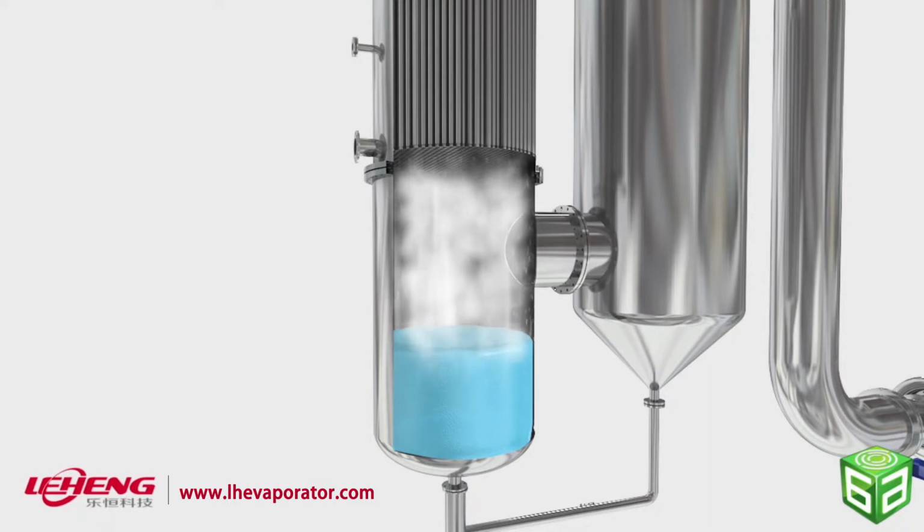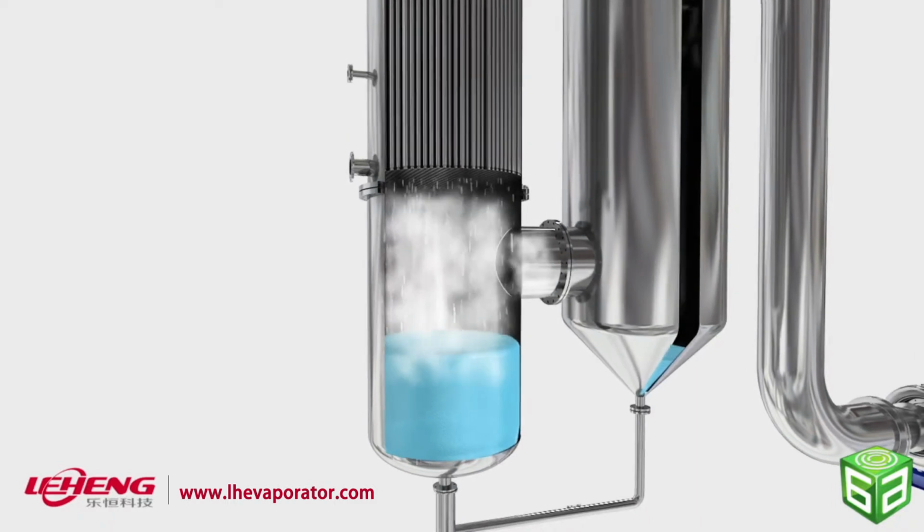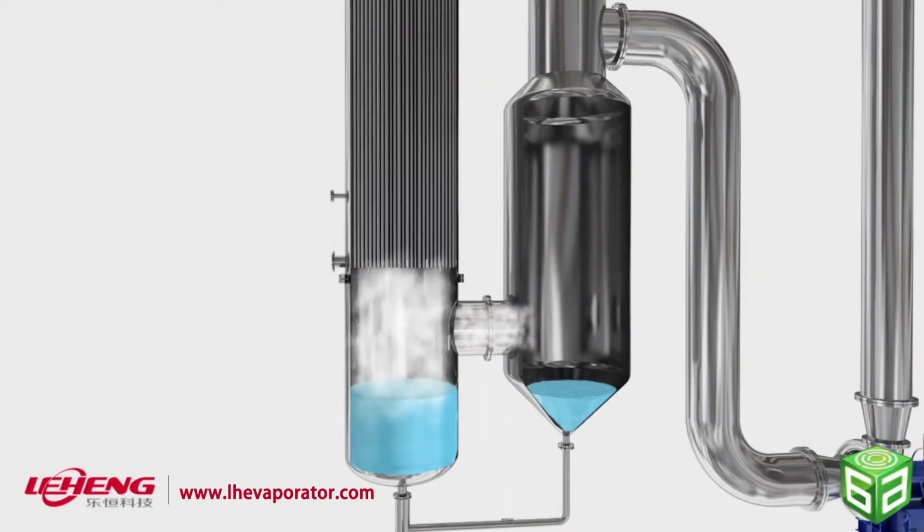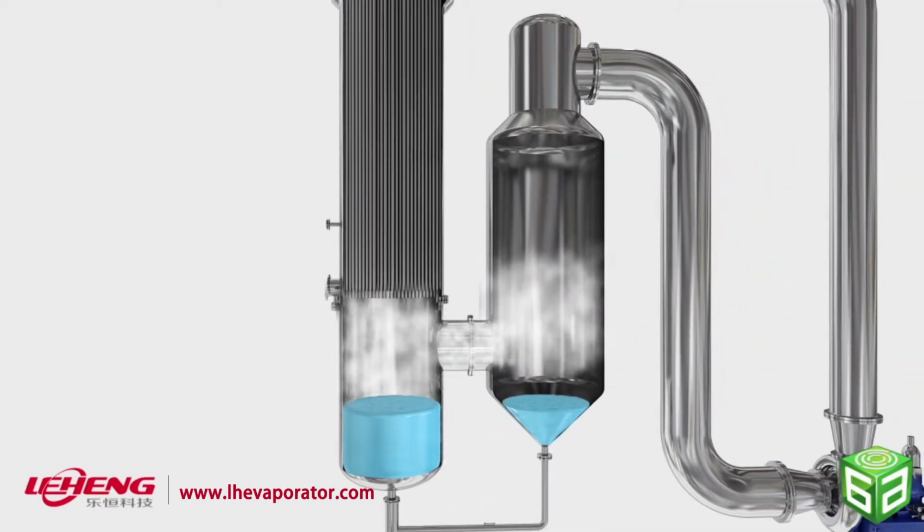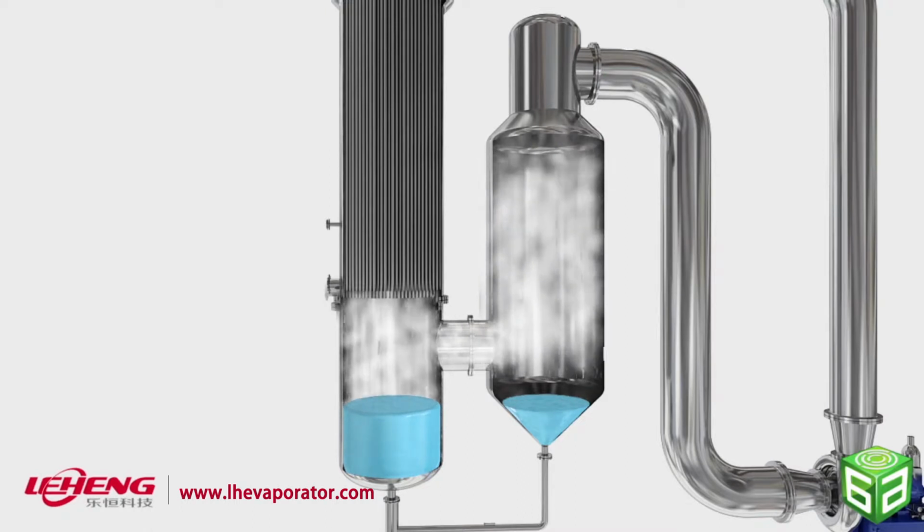The concentrated liquid and vapor mixture leaves from the bottom of the tube, then is extracted and separated in the separator. The liquid at the bottom of the separator is recirculated into the heat exchanger for further concentration.